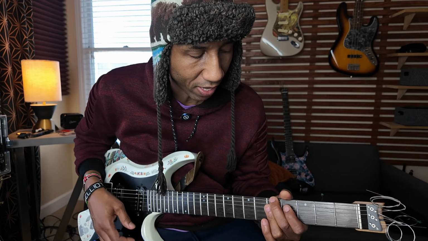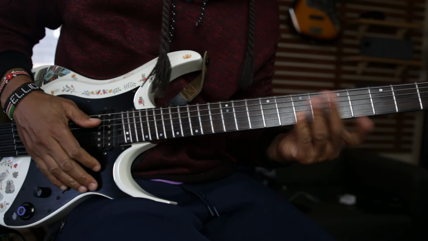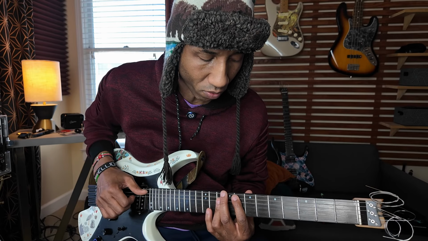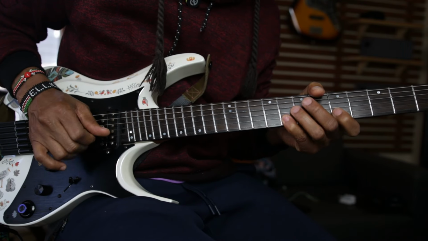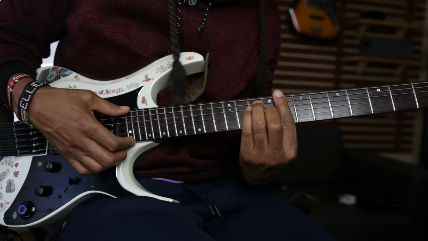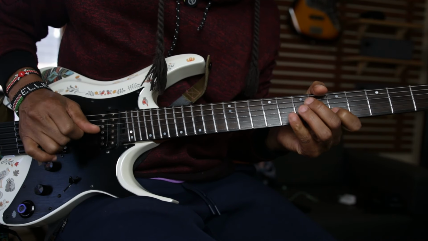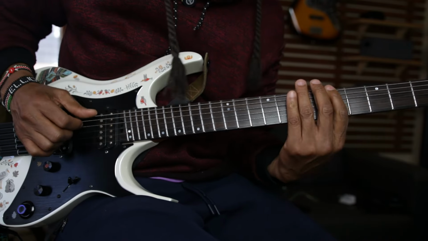when we're playing over this A minor chord, the A pentatonic works, but it also works over this F major chord. Works over C major. Over to G major.